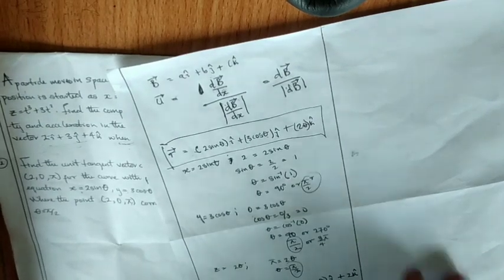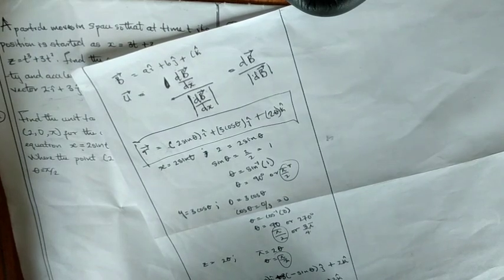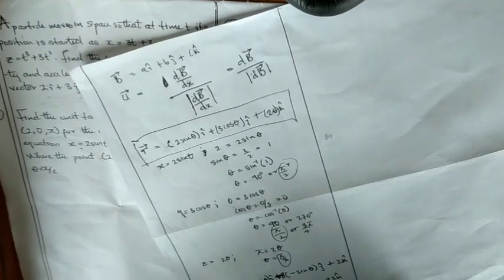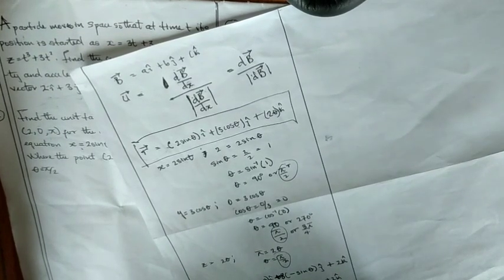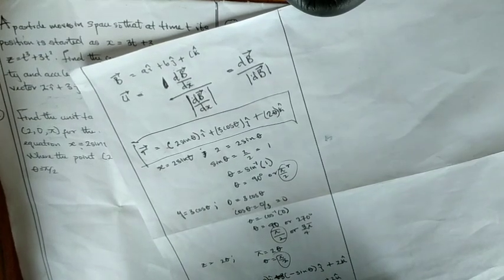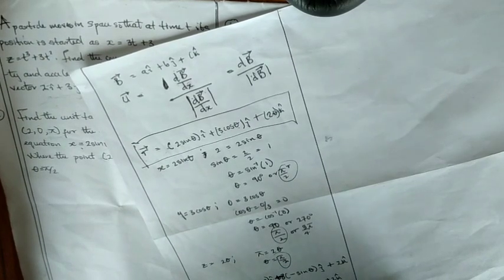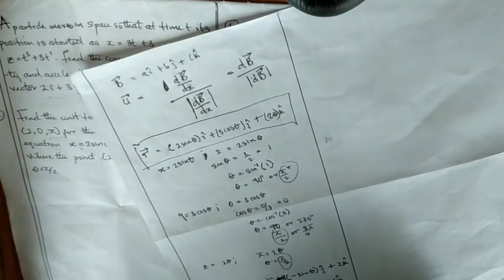Now the next thing is to get the magnitude of this. The magnitude is the square root of (2 cos theta) squared plus (minus 3 sin theta) squared plus 2 squared.